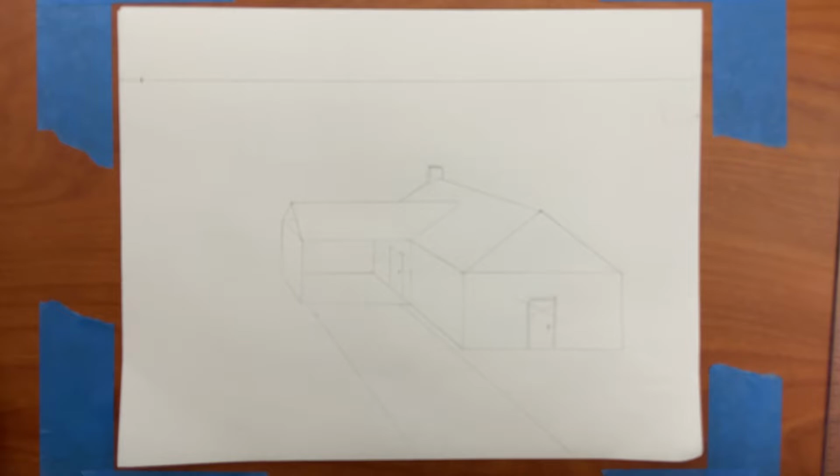So, our house. Oh, come on, clear it. Maybe, sorry, I don't know.